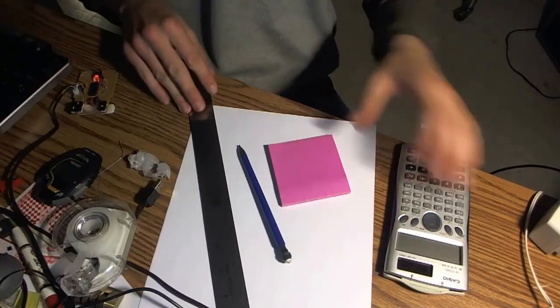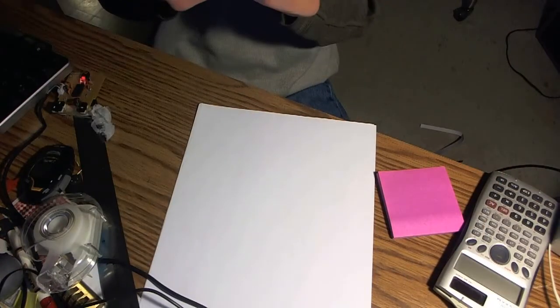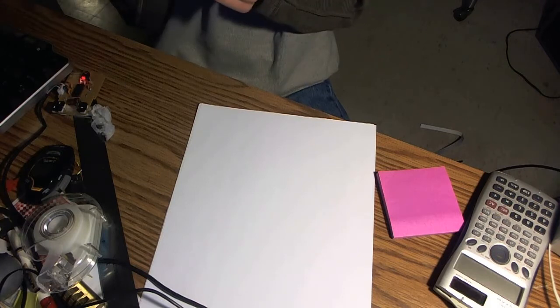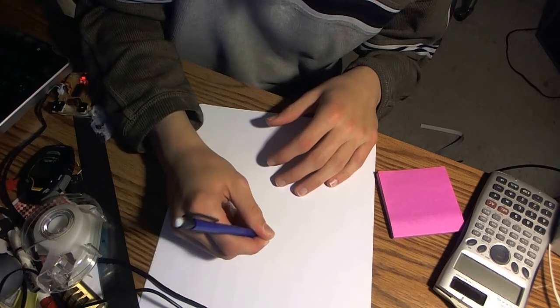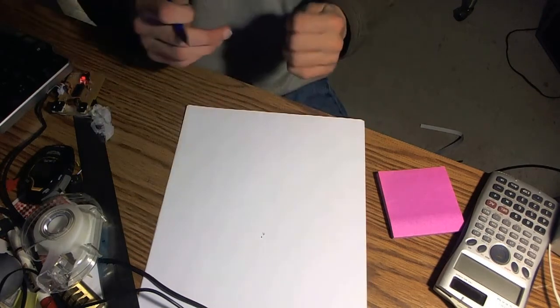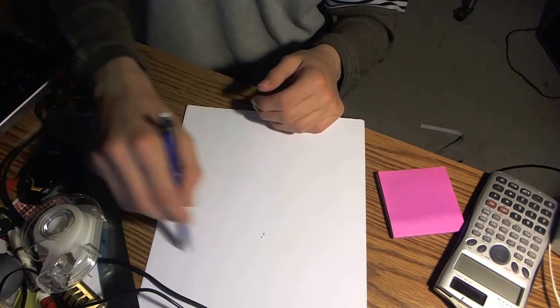Alright, so we have our tools here. So let's start drawing some dots here. We're going to have one to mark for our angle. It's going to be our A. That's the one we want to check around.